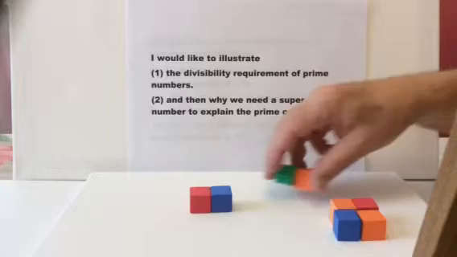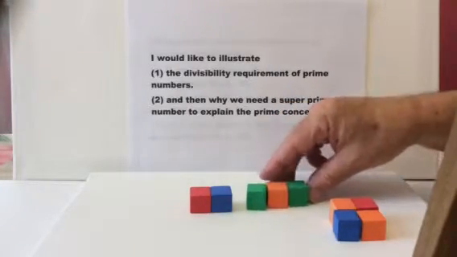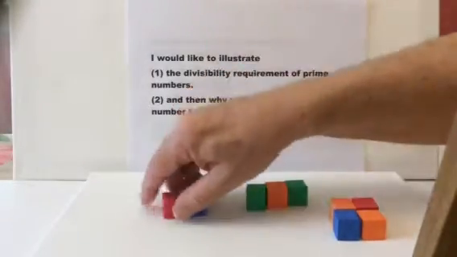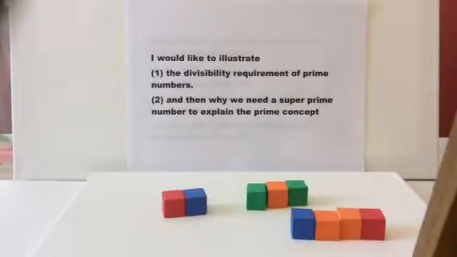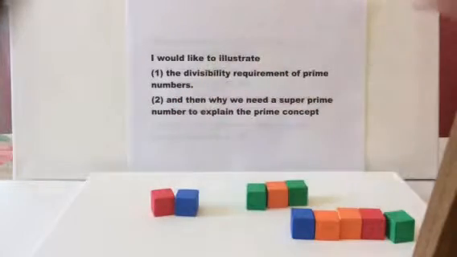3. Prime, it can't be divided by any other number. 2 doesn't work. 4 we did. 5 can't be divided by 2 nor 3.